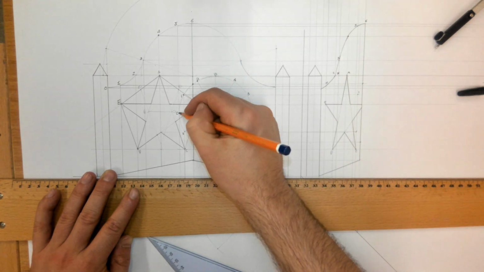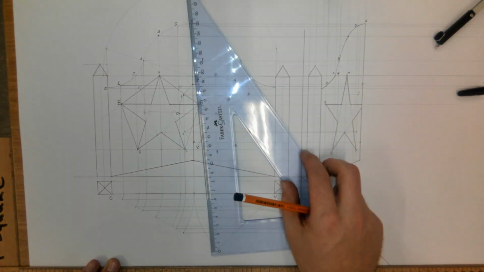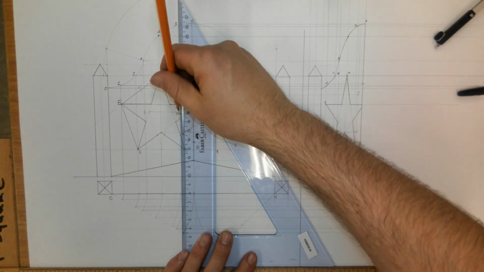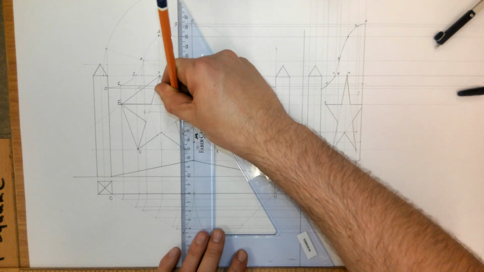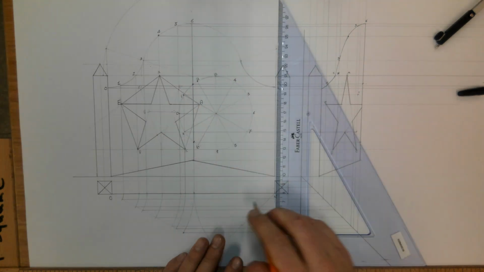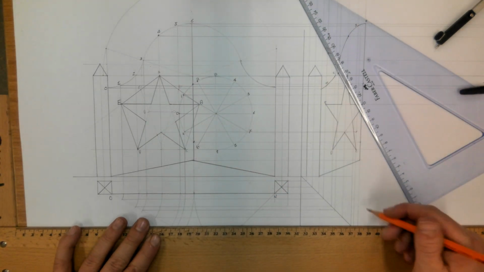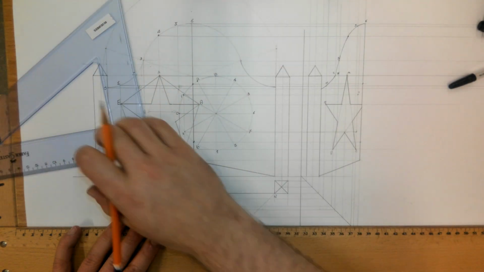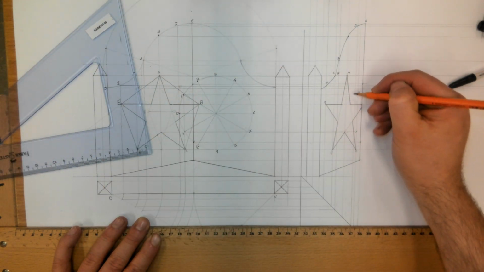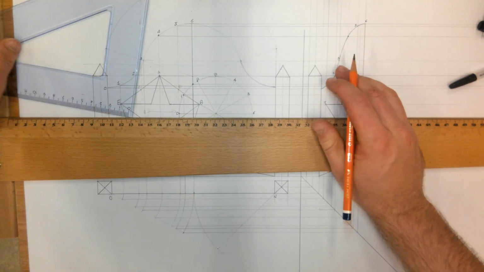Now, point 0. So point 0 down, rotate across, over, up, and then across then from 0 here.